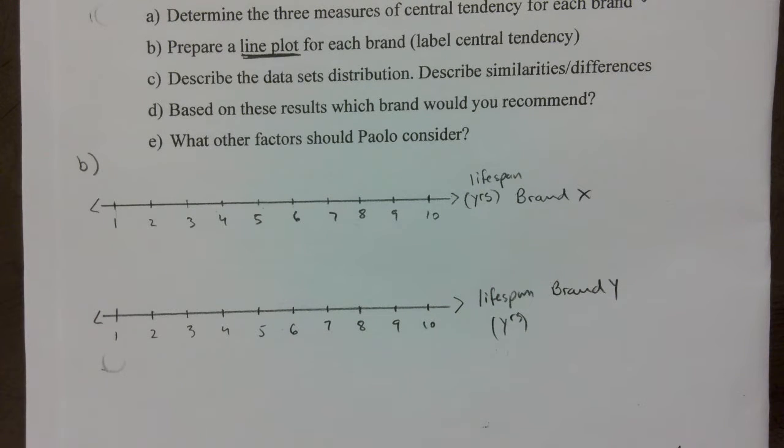So you should have 2 lines, ideally one on top of the other with the same increments, because we're dealing with battery lifespans, right? So it would be nice to do them both with the same scale to compare.